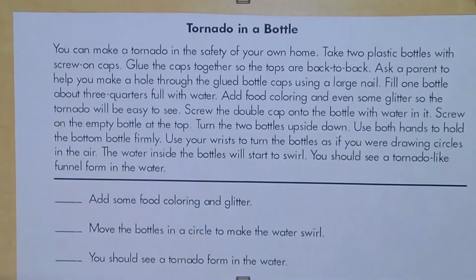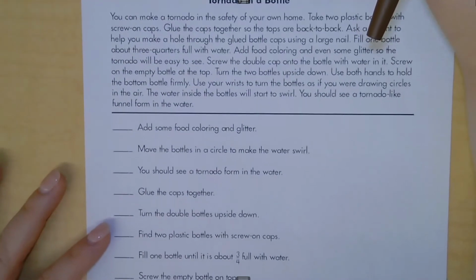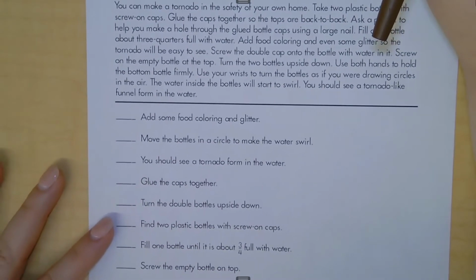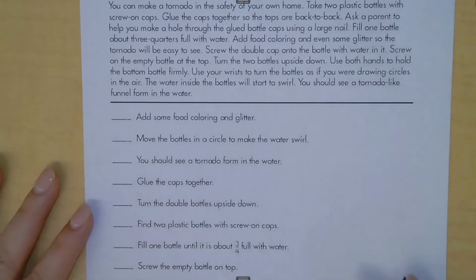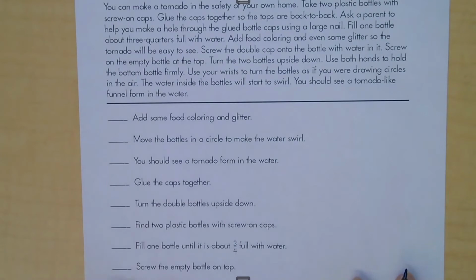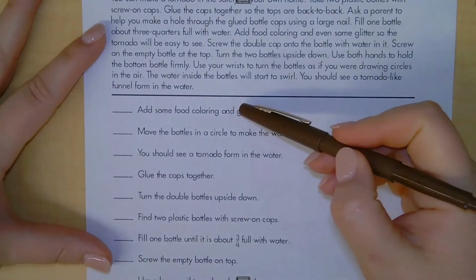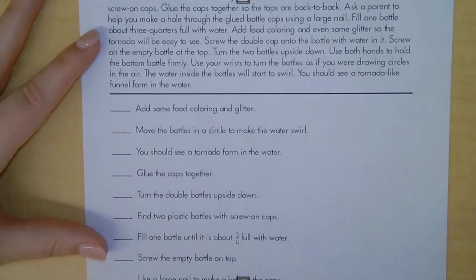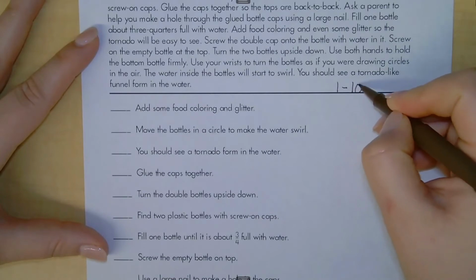Okay, so this time we're going to do a different strategy. We're going to pretend you don't have a highlighter or colored pencils, and we're going to go through these steps and find the first step and the last step. First I'm going to count these: 1, 2, 3, 4, 5, 6, 7, 8, 9, 10. So I know my first one's going to be 1, and my last one is going to be 10.